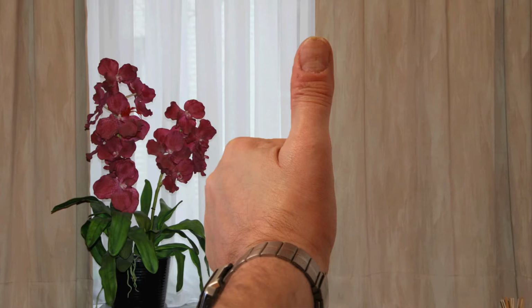Now we're going to conduct the same experiment, but this time we're going to focus our attention on the curtain. Okay. So. What happens? This time our thumb jumps to the left. How can that happen? First of all, the curtain springs to the right. Another time, the thumb springs to the left.